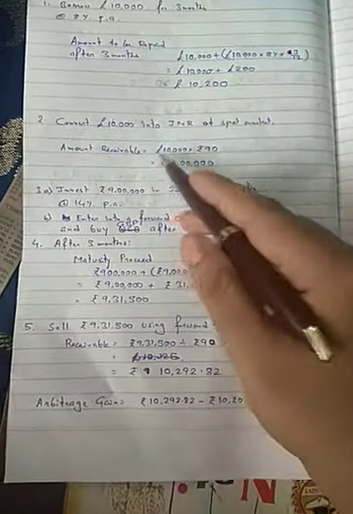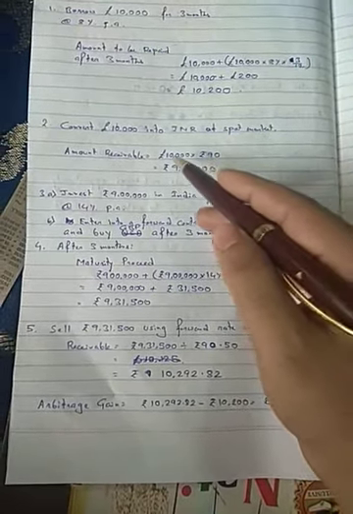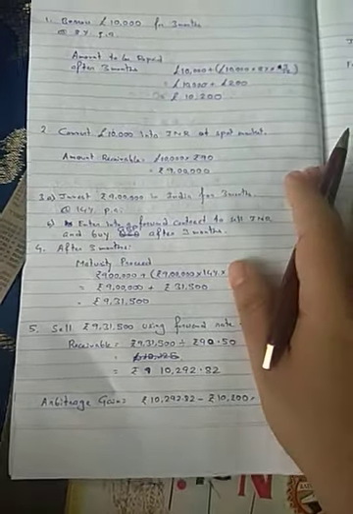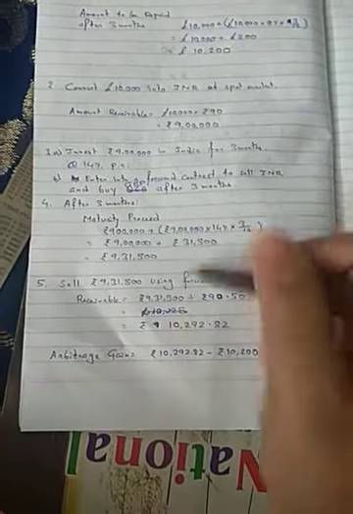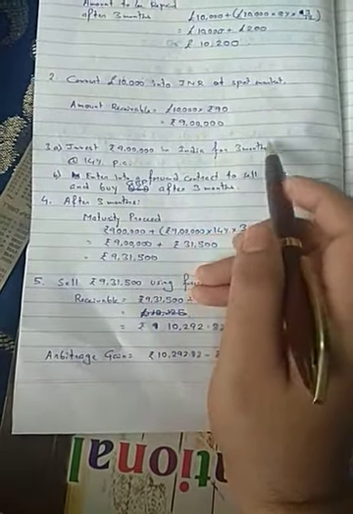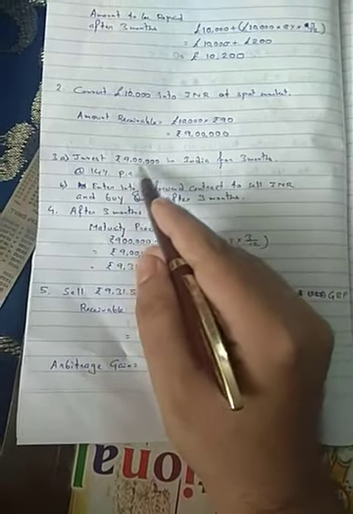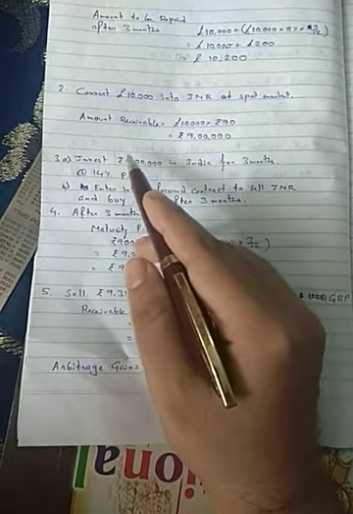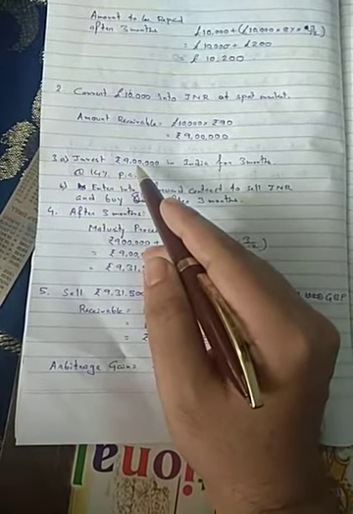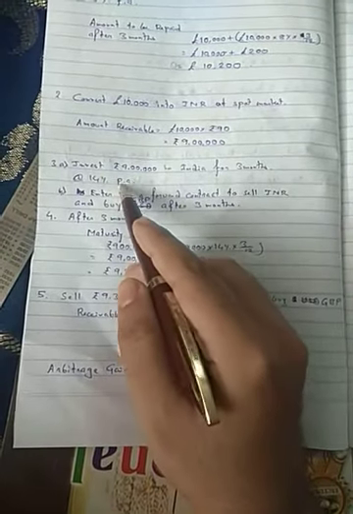So the amount receivable: 1 sterling pound is equal to rupees 90. So 10,000 sterling pound will be equal to rupees 9 lakh. Now we are going to invest in the third stage. We are going to invest 9 lakh in India for 3 months at 14% per annum. So this 9 lakh rupees that we have got by converting sterling pound 10,000, we are going to invest in India for 3 months at 14% per annum.